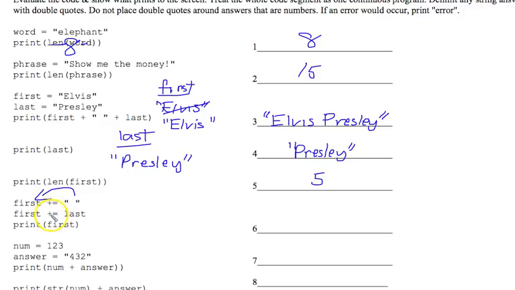And now we do another plus equals concatenation, and whatever's stored in last, Presley, is now tacked on to the end, to the right-hand side of first. So now first, it doesn't make any sense, because first sounds like it's just somebody's first name, but really, the variable first now stores Elvis with a space and now with the last name Presley added to it, all in one set of double quotes. I'm just tracing the code and doing what it tells me to do. So now it tells me to print first, and first is that whole thing, Elvis Presley.